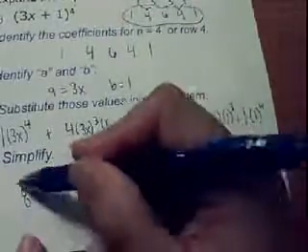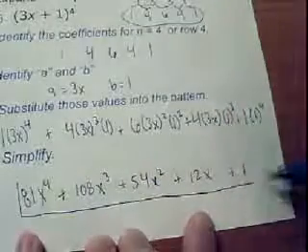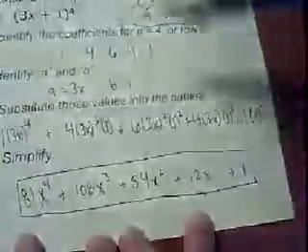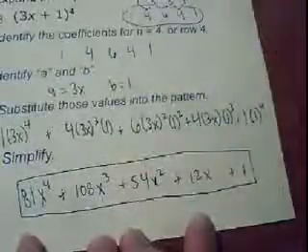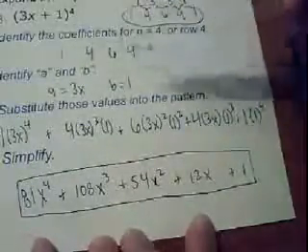Okay, so this is a time saver when you do have a binomial raised to an exponent. It helps out versus having to sit there and write out the parentheses 4 times and foiling and distributing. There's a lot more room for error in that type of problem.